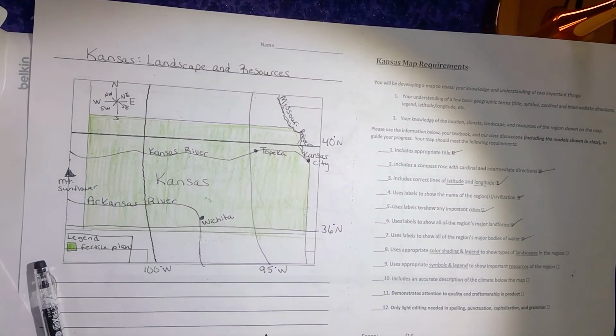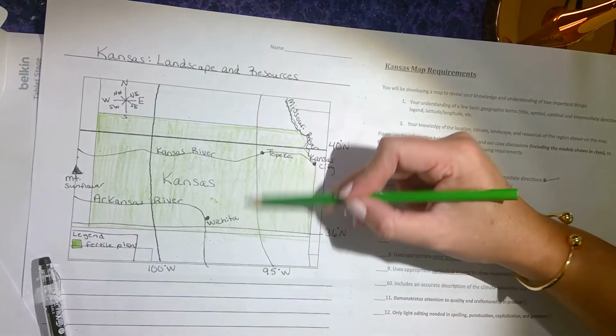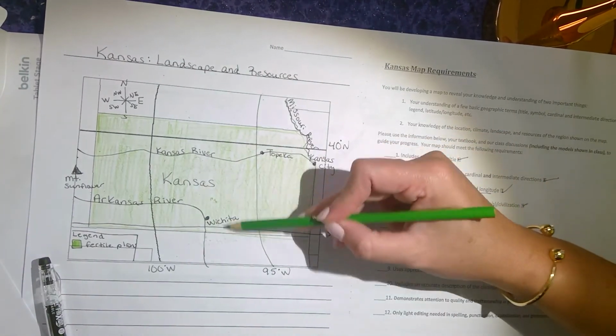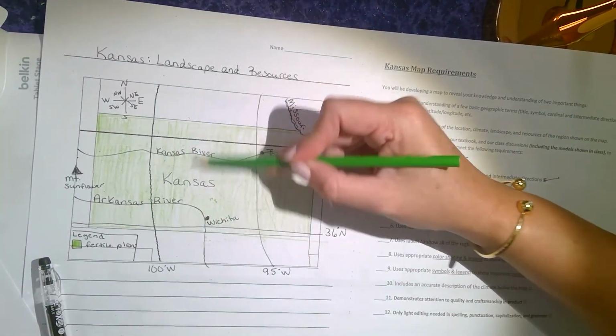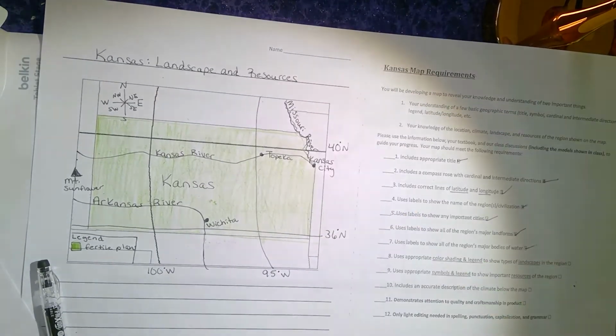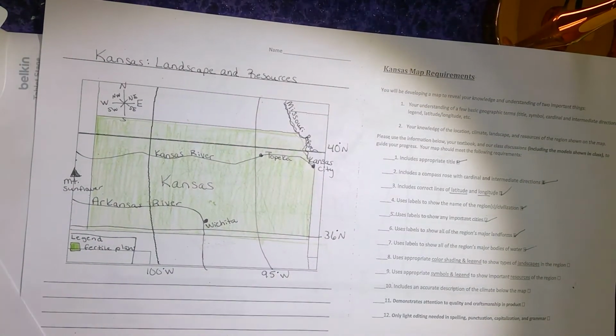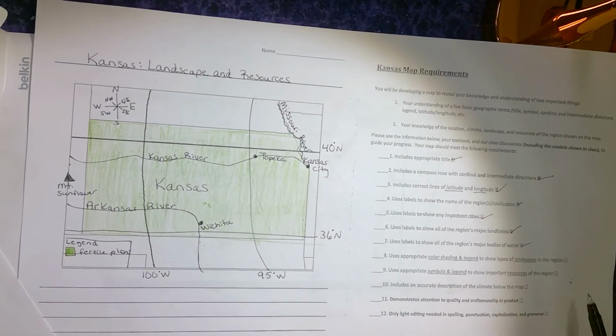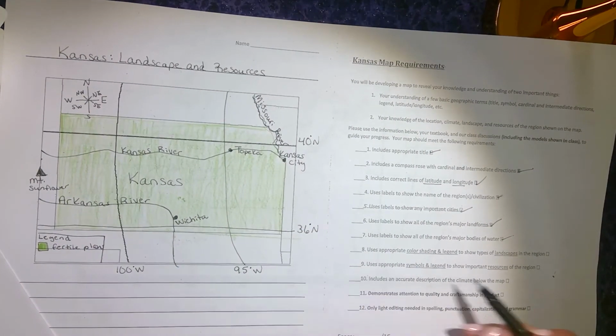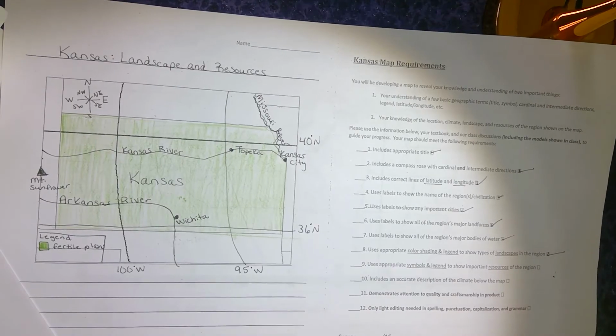And the lighting is a little bit hard to see. But I've colored in the whole entire state of Kansas green with these fertile plains. I have fertile plains in my legend. Fertile plains are now colored all over the landscape. I am going to check off step 8 now.